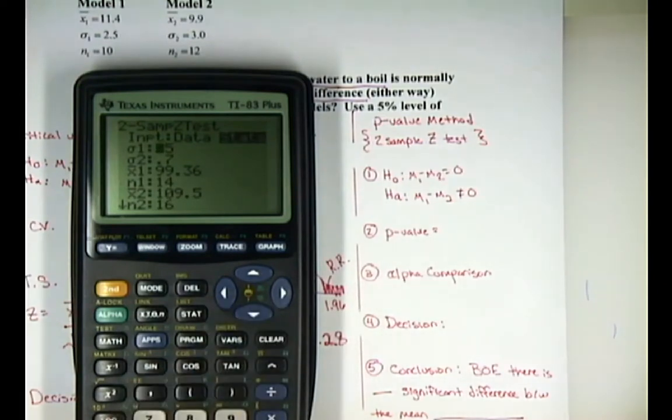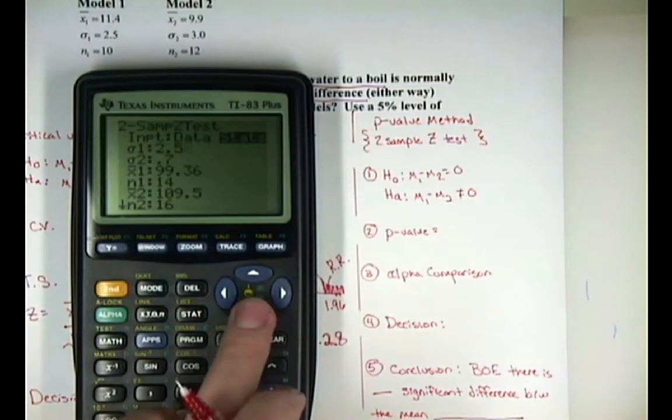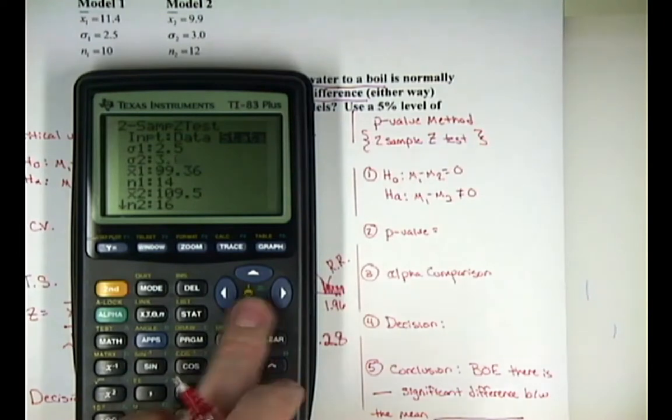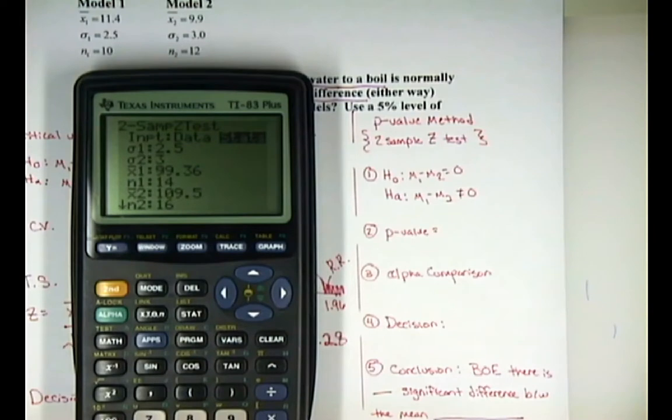Sigma 1 is 2.5 from the paragraph. Sigma 2 is 3.0 from the information given. X bar 1 is 11.4 from the information given. N1 is 10 from the information given. X bar 2 is 9.9 from the information given. N2 is 12 from the information given above.